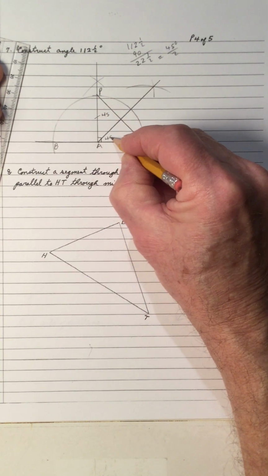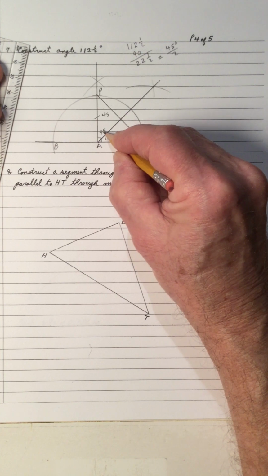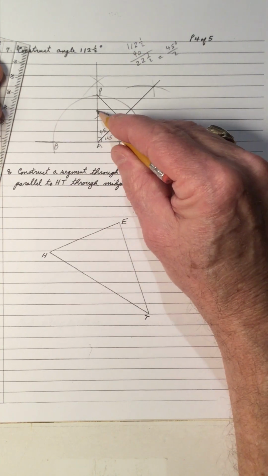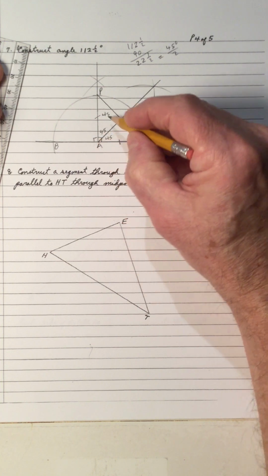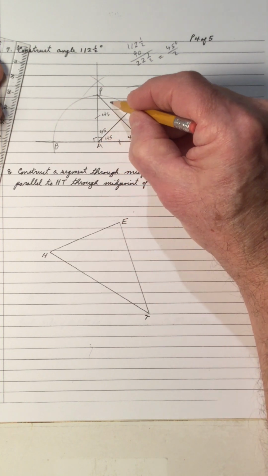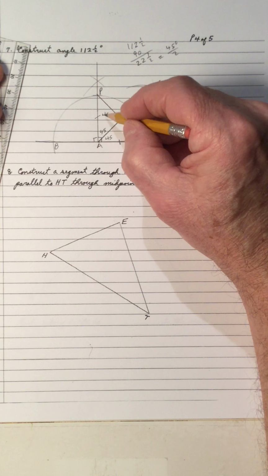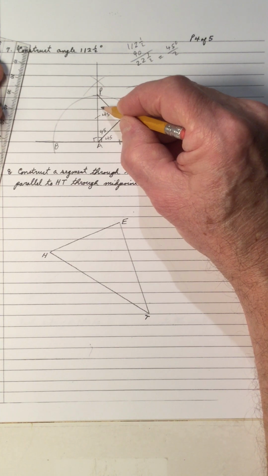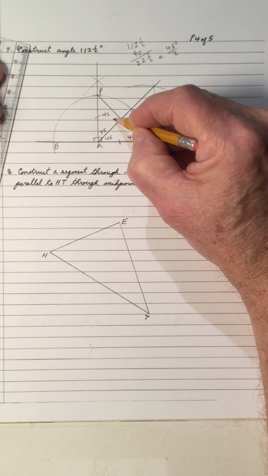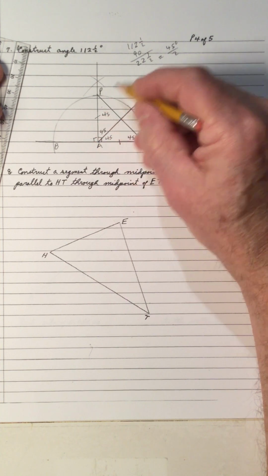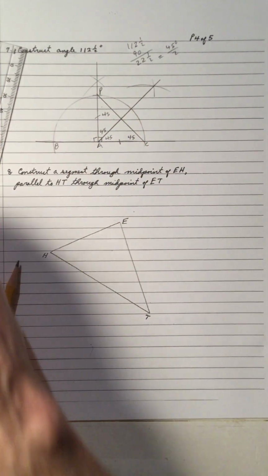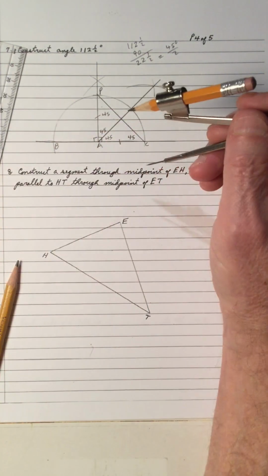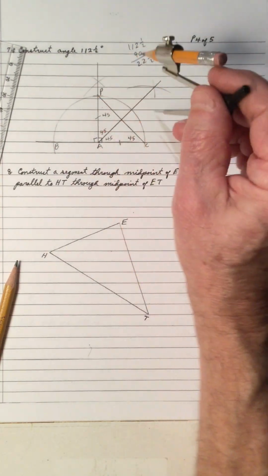This is 45 and 45. So there's a 90 degree angle here. So if I could bisect this angle right here, then I would have 22.5 on this side, 22.5 on this side. So 90 and 22.5 would give me the 112. So it was convenient that I have this arc drawn to make the right angle.